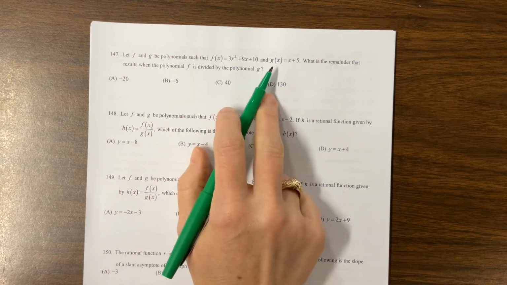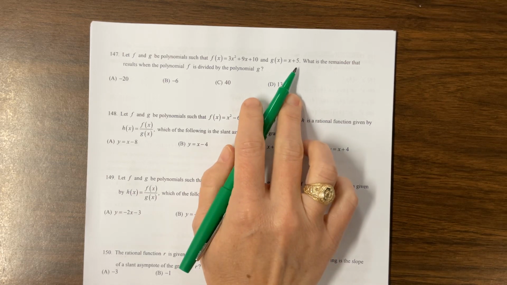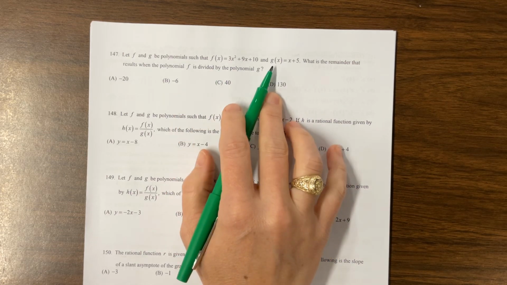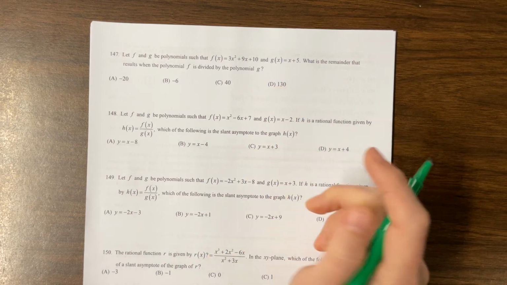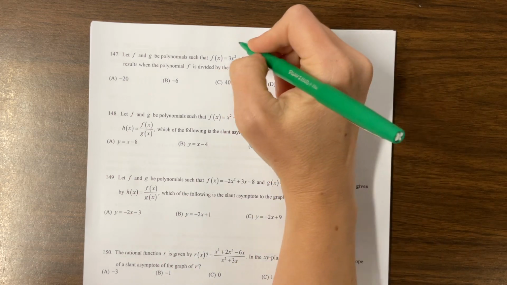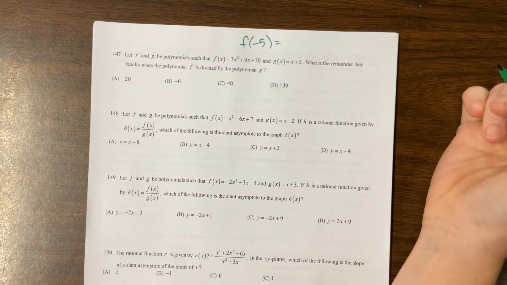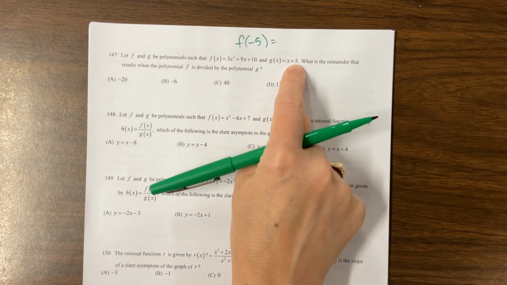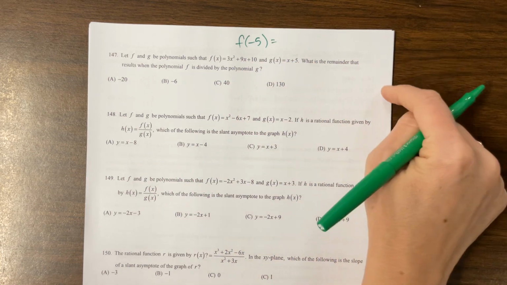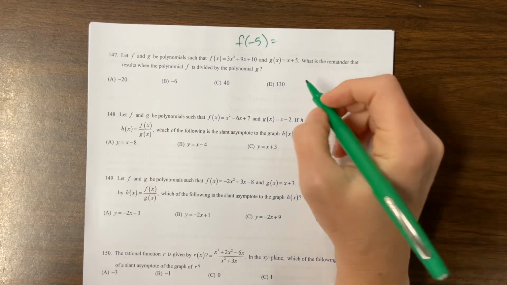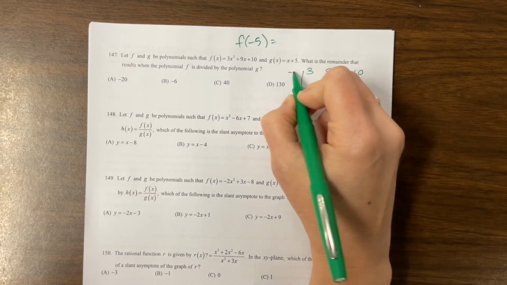It tells us that we have polynomials. What's the remainder? So the remainder theorem allows us to plug in -5 and see what happens. If I did f of -5, whatever that's equal to is going to be the remainder when I divide f by x plus 5. But I can also do synthetic division. It's not part of our curriculum, but I don't know why I wouldn't do just synthetic division, because it's a little bit easier.